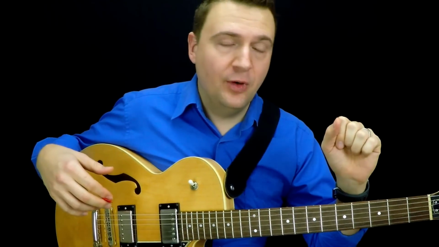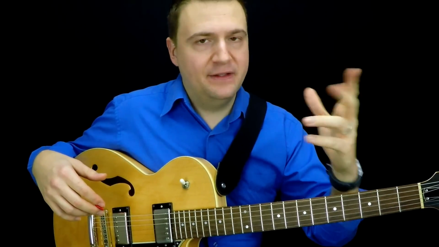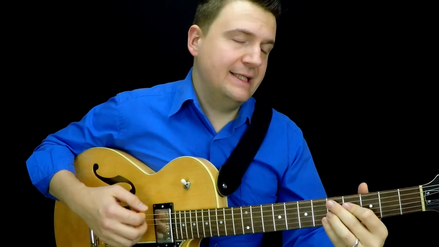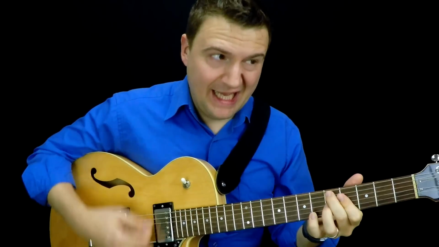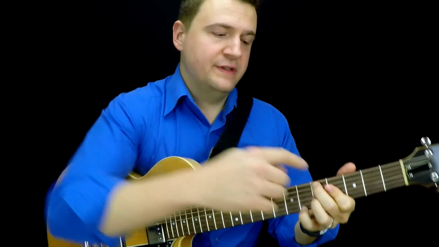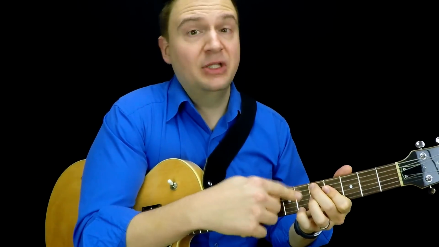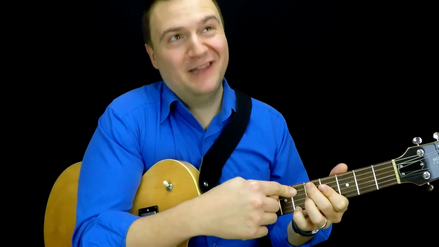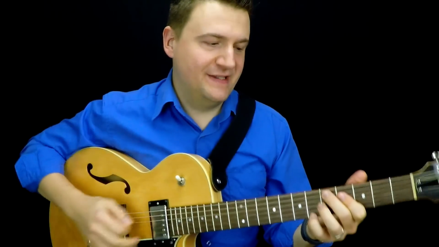Second step that I do in the demo is altered scales. So if you want to play a D7 altered chord, what you need to do is look a half step up and play melodic minor. So in this case, it would be E flat melodic minor. So it sounds like this.